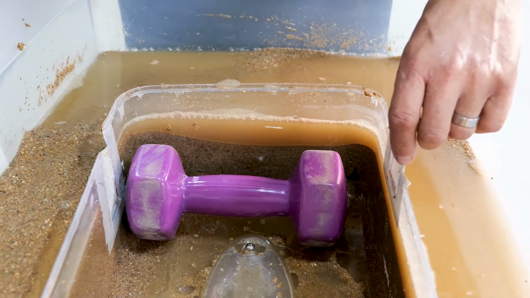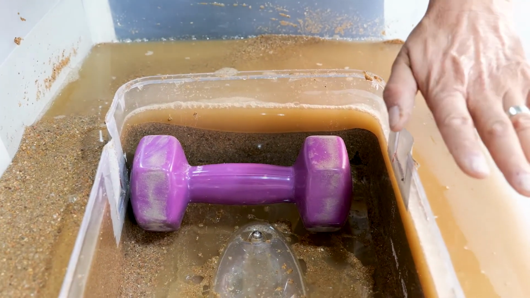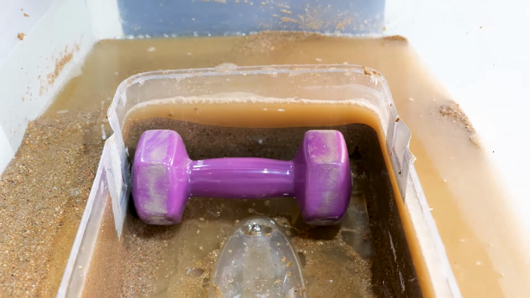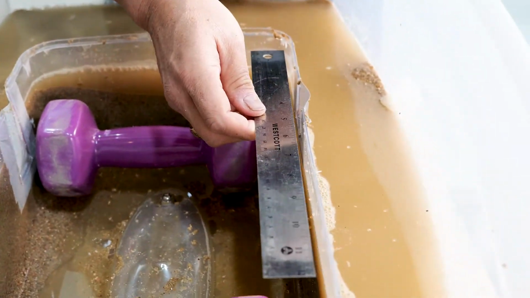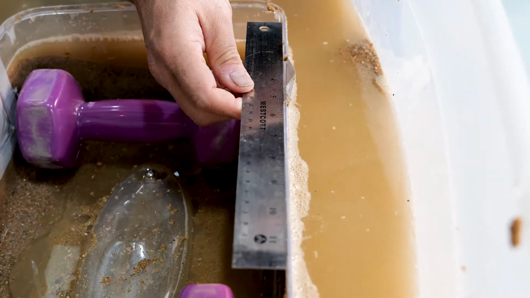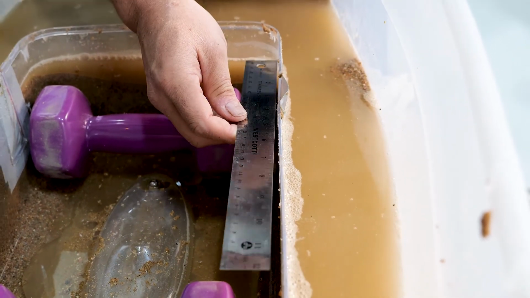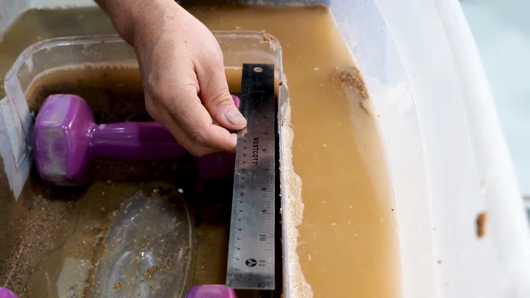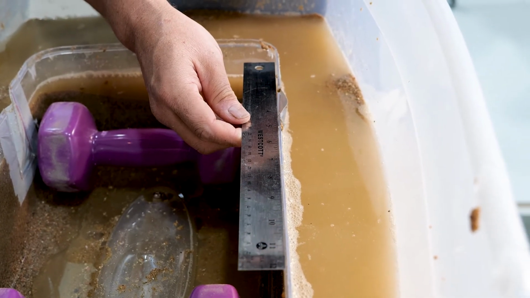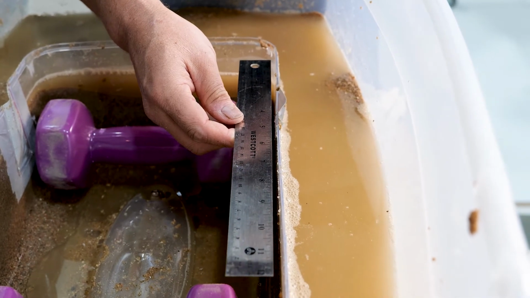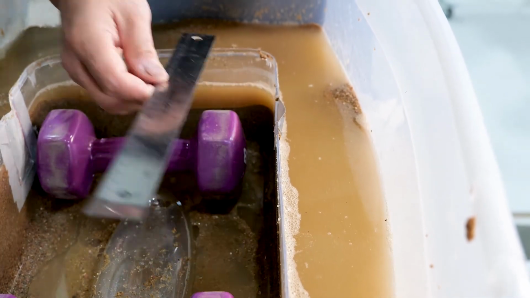So here's the deflection under saturated soil conditions. What is this Tupperware doing? We're just going to show you that with a straight edge. For the most part, a little bit of deflection. Again, this is just demonstration, not that technical, overly simplified, but fairly straight still.